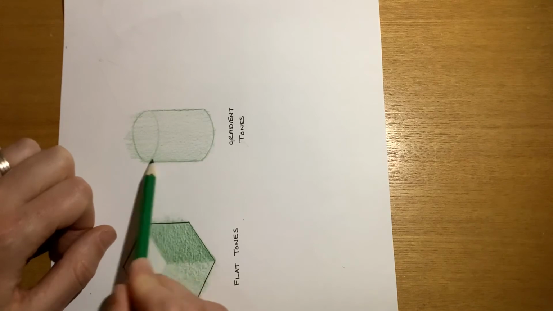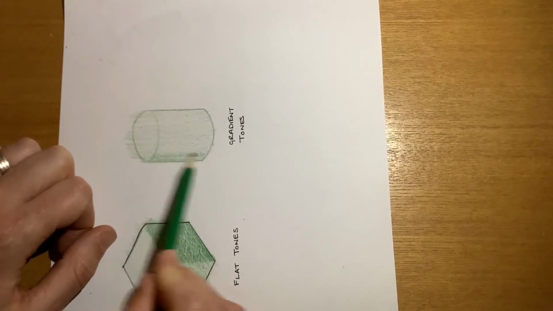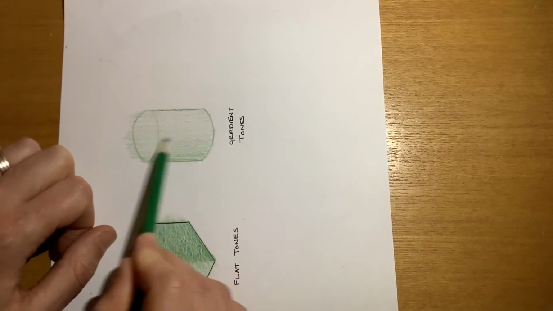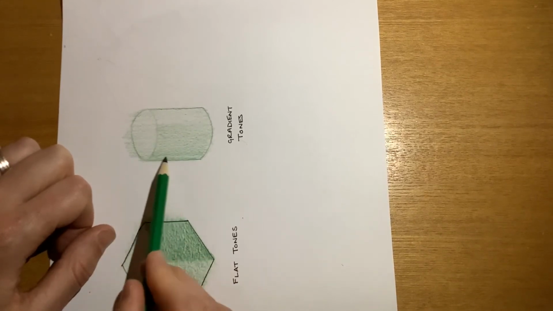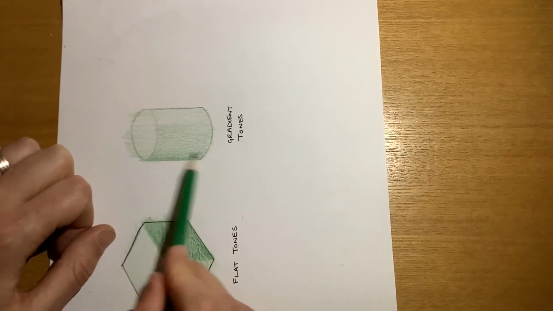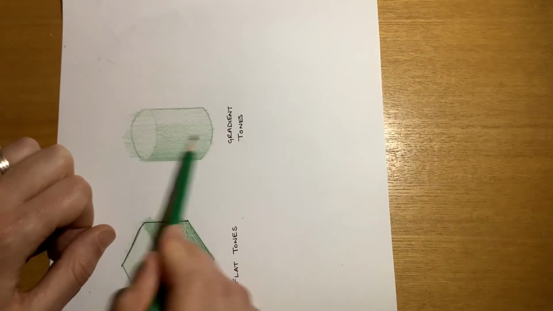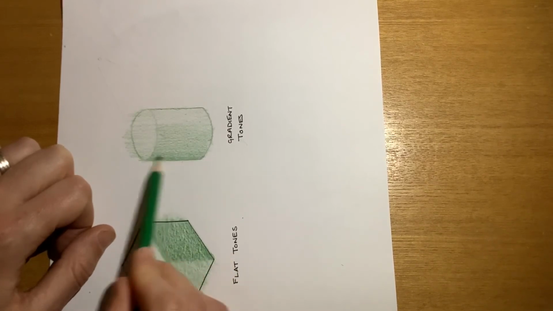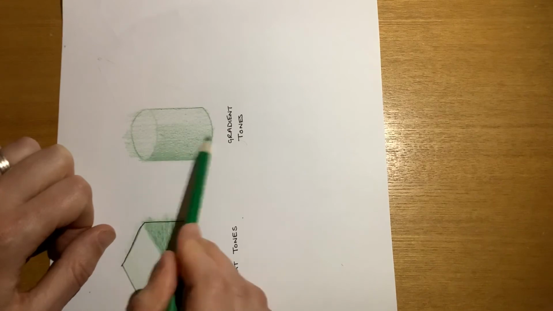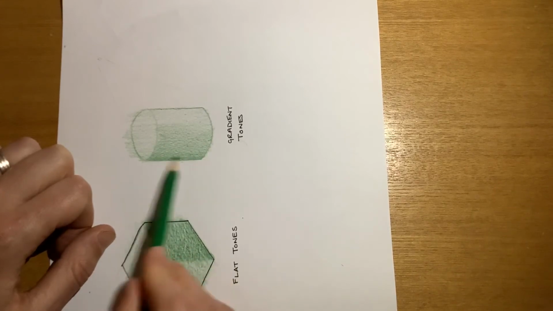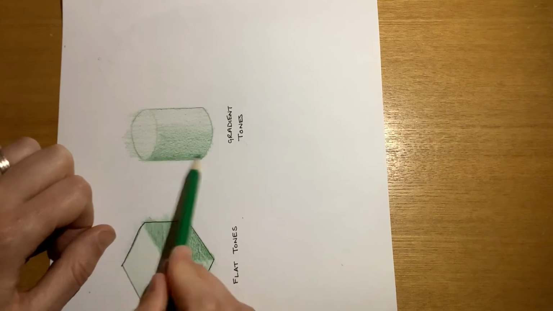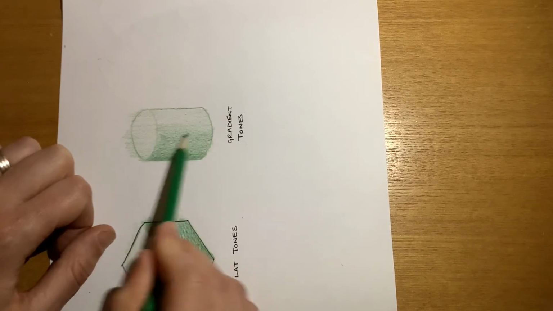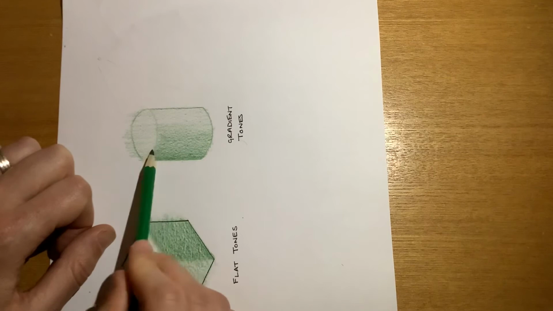So I'll start working from this edge. Nice even tone, and I'm going to stop about 3/4 of the way around and then go back to the start and stop a little bit short again, and each time building those layers upon layers of colour to show that as it moves round the back of the cylinder, less light is getting to it, and it means the colour tones are a lot darker.